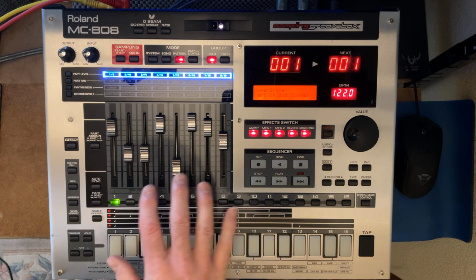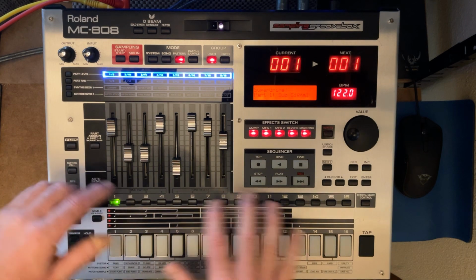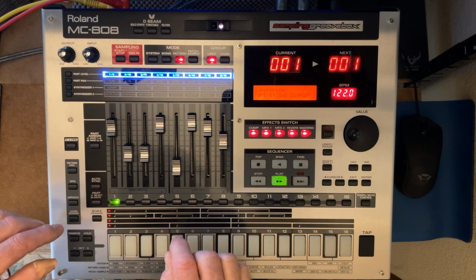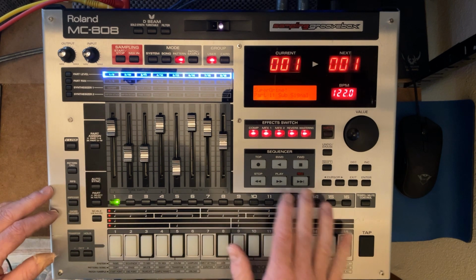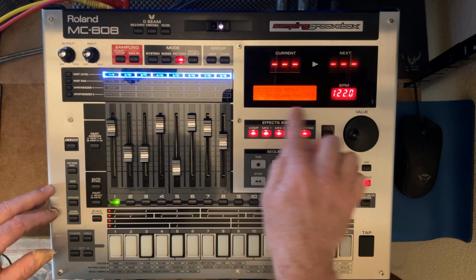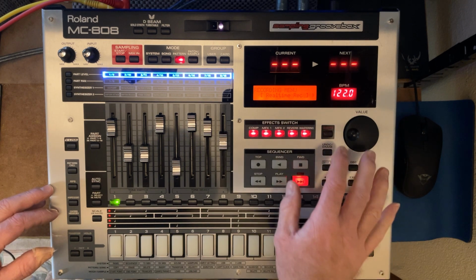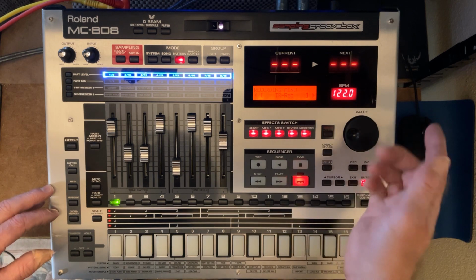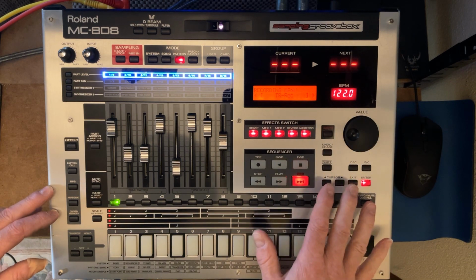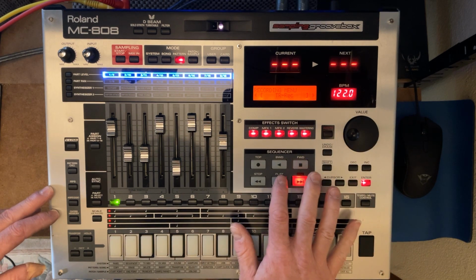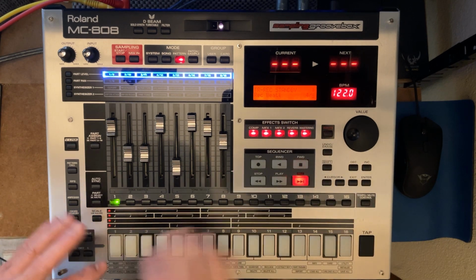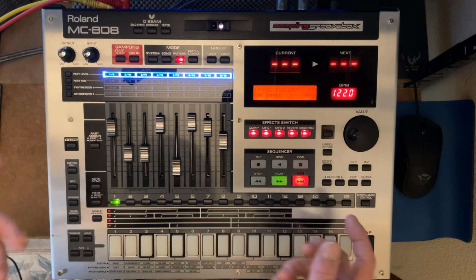So different time signatures is what Patrick was asking about. Within the 16 parts that you can have on the MC-808, when you do a recording, there's real-time record or TR-REC, which is like your pattern programming.